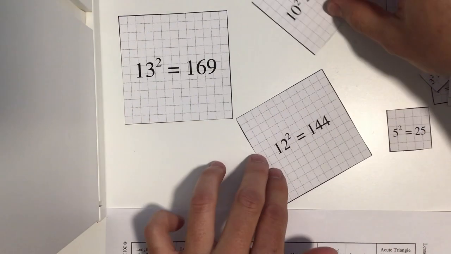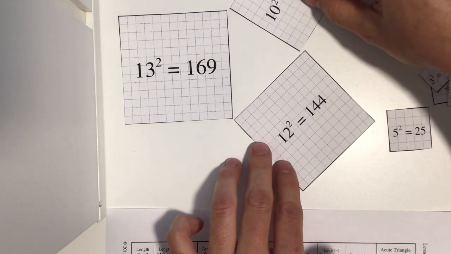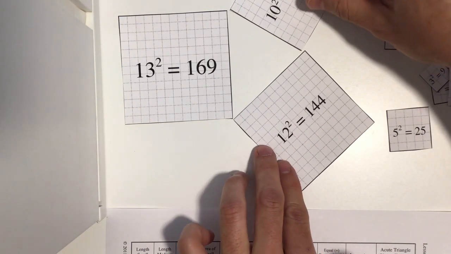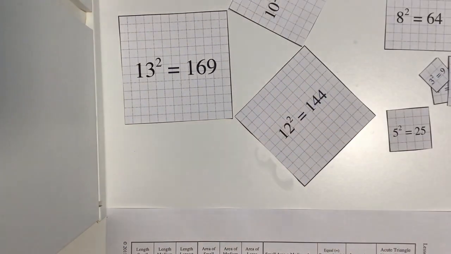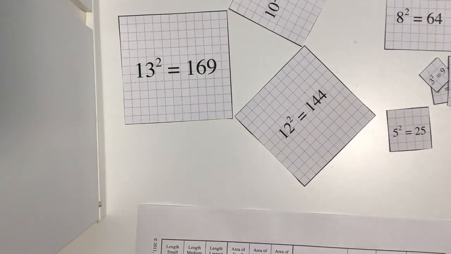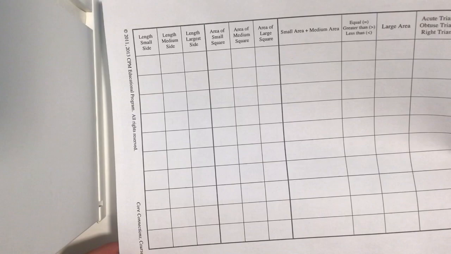If I connect these, does it make a triangle? Yes, it does. Right? So this is a 10, 12, and 13 for the side length. So what I'm going to do is go ahead and record the data that I found into this table that's been provided to me.